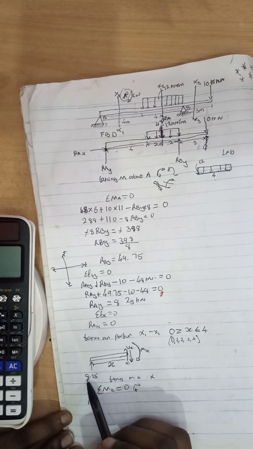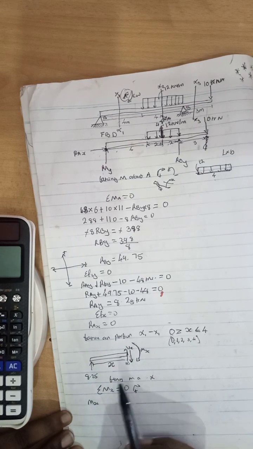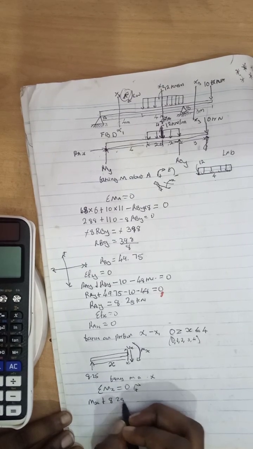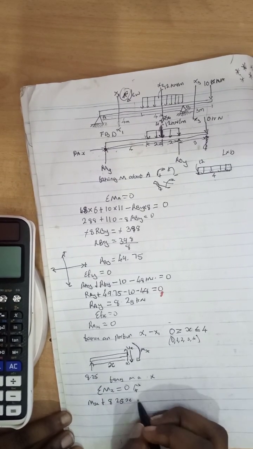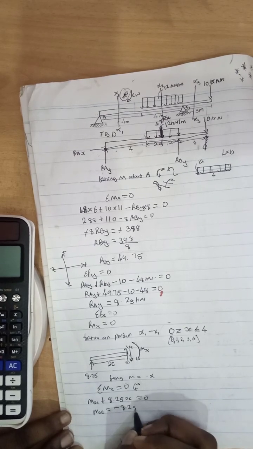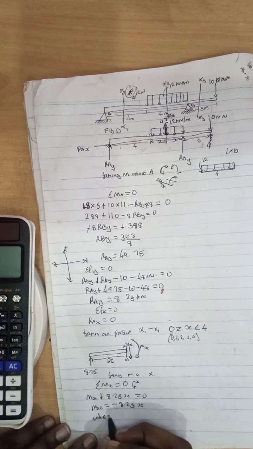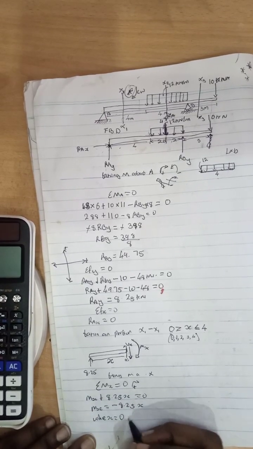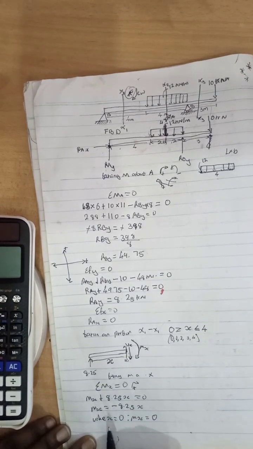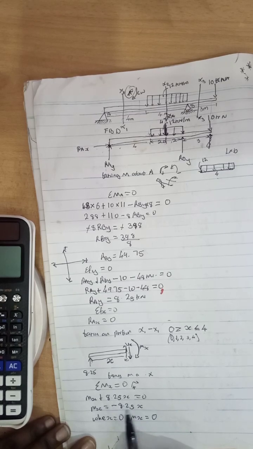Then you now have this 8.25. So this 8.25 is coming all the way here. Is it in the clockwise or anti-clockwise direction? It's in the clockwise direction, plus 8.25x, which is equal to 0. So Mx is equal to minus 8.25x. So when x is equal to 0, Mx will definitely be equal to 0, right? Because if you plug in x here as 0, this times will be 0.